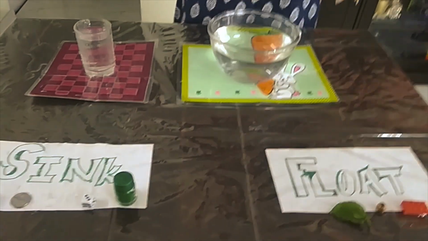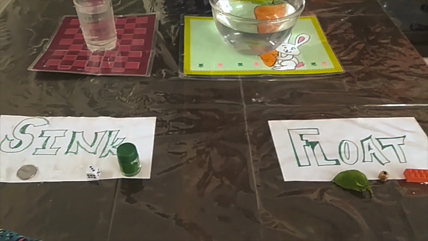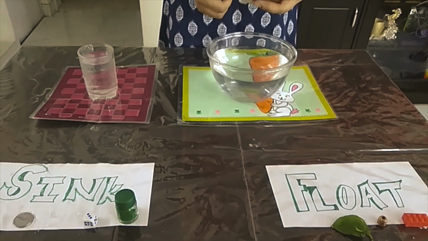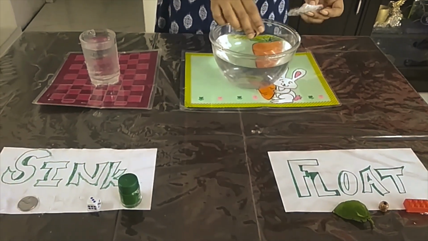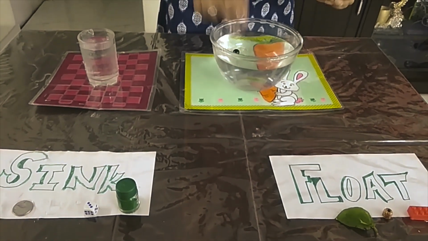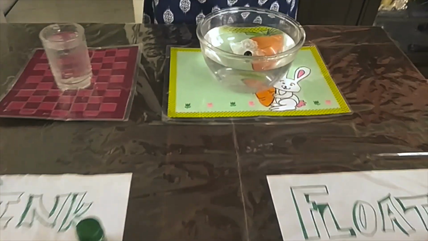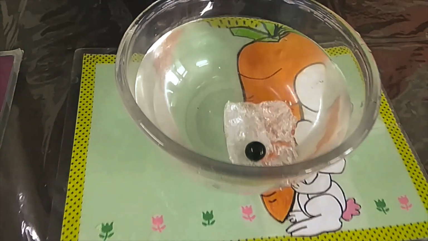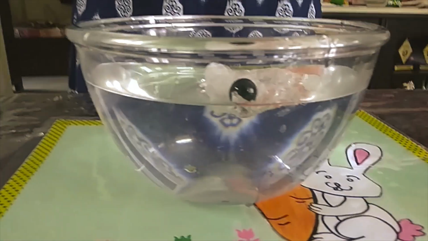In the same way, when we are sitting in a boat, we are floating. Otherwise, if we do not know swimming, we go in the water. But when we are in the boat, like a boat, this marble is also floating. Very nice. I hope you have learned a great concept today.